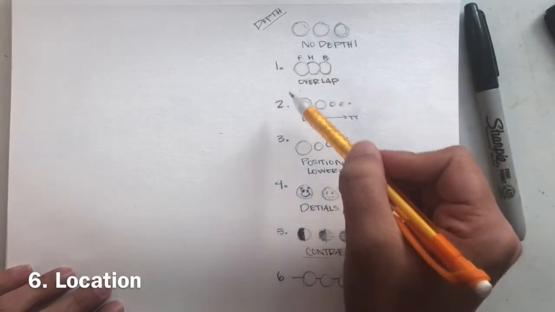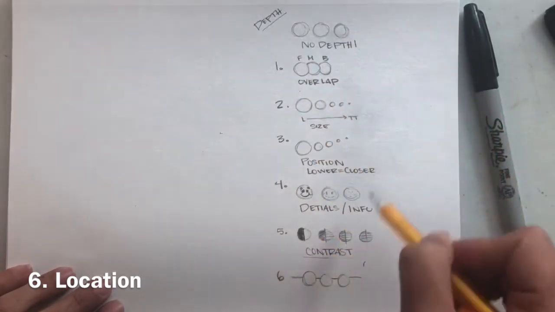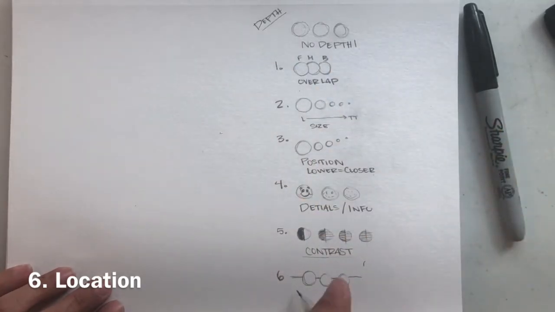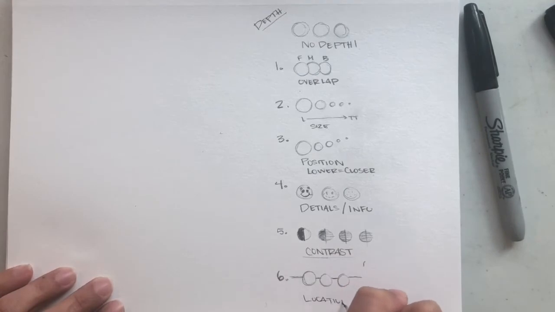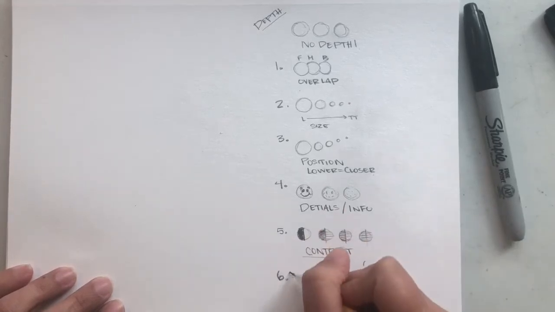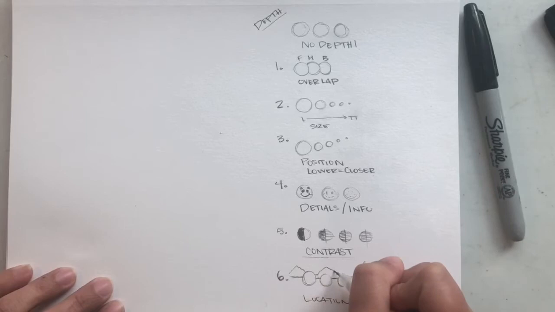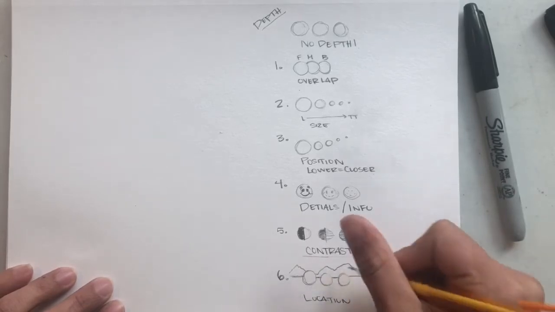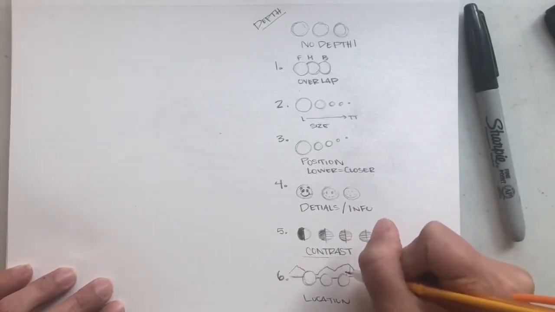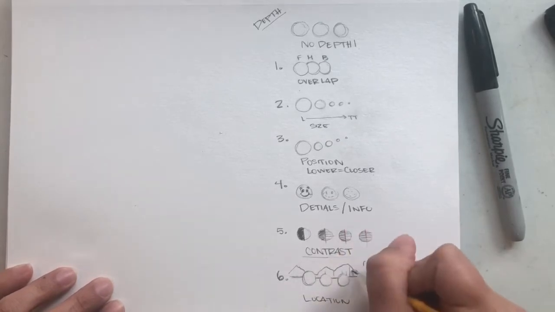So right now, these aren't just these 4 or 5 up here. They're just floating. Number 6 is in a location. This location is created just by this horizon line back here. What's nice is from that we can build, like we can do some little mountains back here, a couple mountain ranges. You could even put some tree lines back here. And now all of a sudden, these little spheres are in a place.